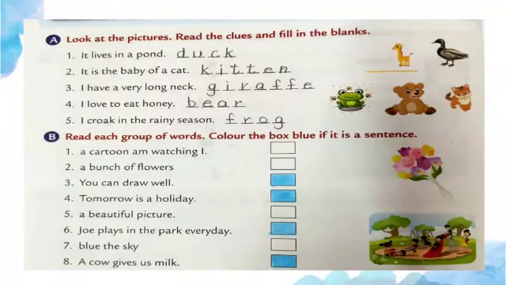Number 2. It is the baby of a cat. So what is the baby of a cat called? Yes, kitten. K-I-T-T-E-N, kitten. Number 3. I have a very long neck. So which animal has a long neck? Yes, it's a giraffe. So the answer is giraffe. G-I-R-A-F-F-E.